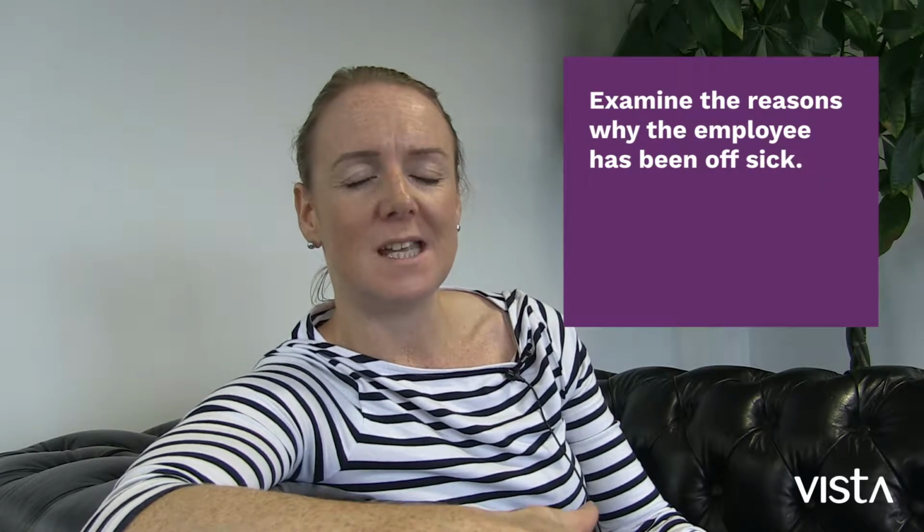Well, the first thing to remember is that you need to think about whether there is a potential risk of a disability discrimination claim. So first of all, examine the reasons why the person's been off sick to see if there's anything putting you on notice of an underlying medical condition. If there is something that you think potentially is an underlying medical condition, then you might be well advised to refer them to occupational health before you make any decisions so you can assess the size of your risk.